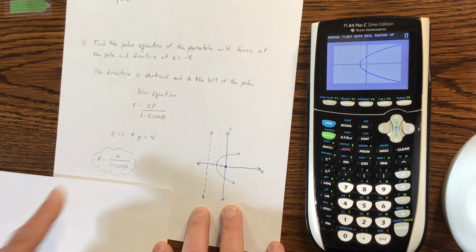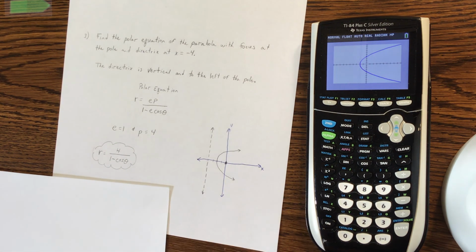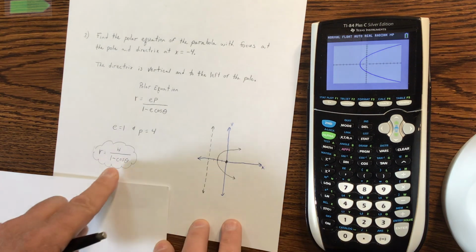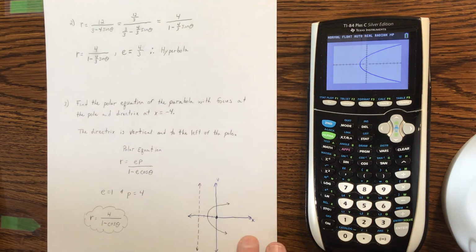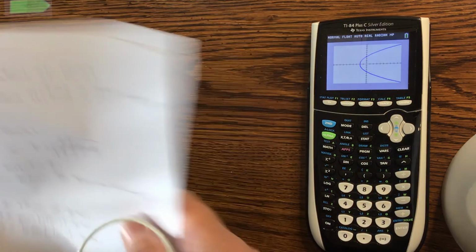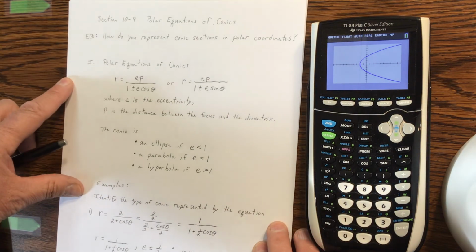So this whole section is taking conics and writing them as polar equations. This is section 10-9. I don't think you'll have any problem with this section.